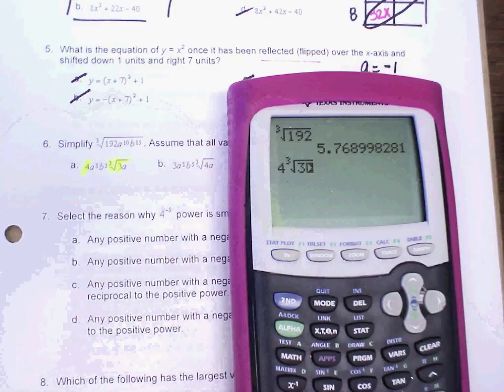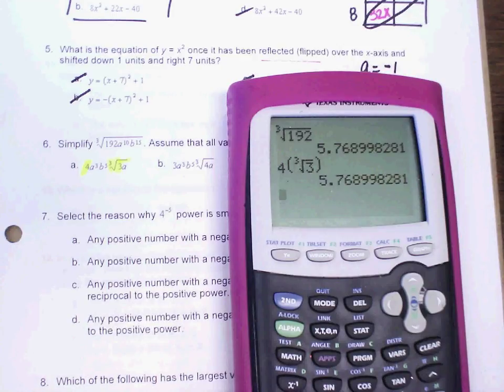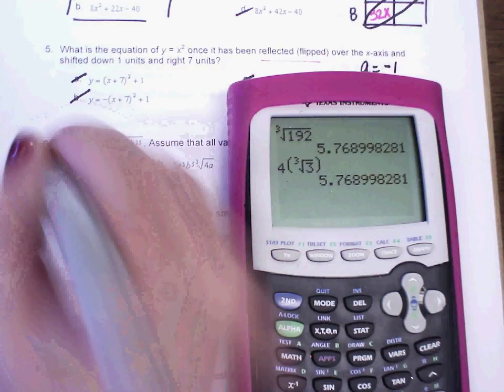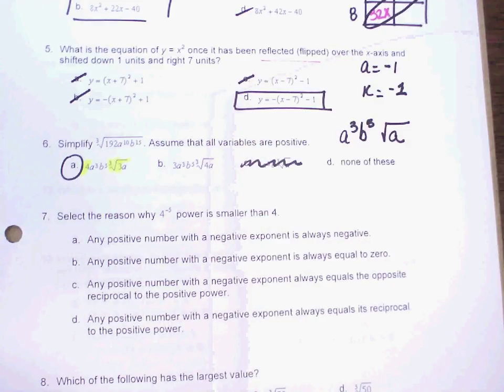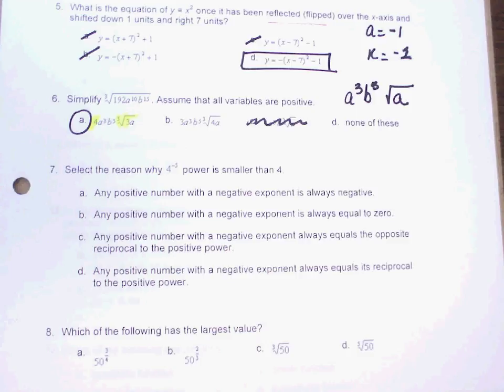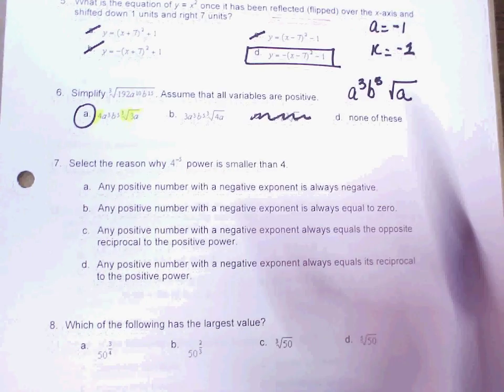So I write it just like I see it. The 4 is outside the cubic root. And then I see a cubic root and then a 3. I'm not putting letters in there. And if it's the same decimal, voila, ding, ding, ding. If not, it has to be the other one, okay? So is that the same decimal? Yes. So the correct answer is A.